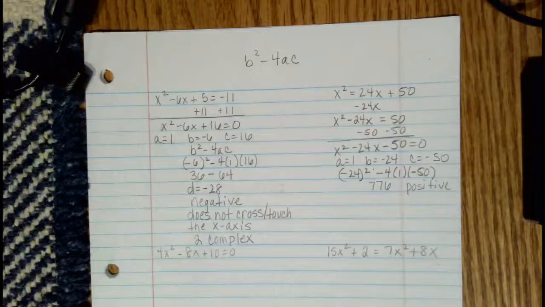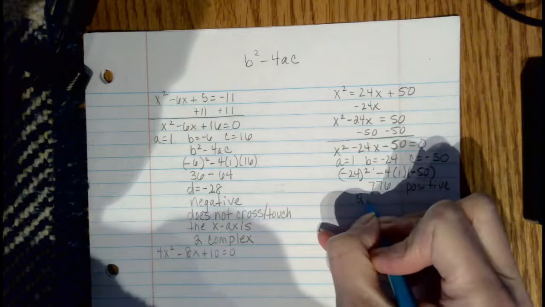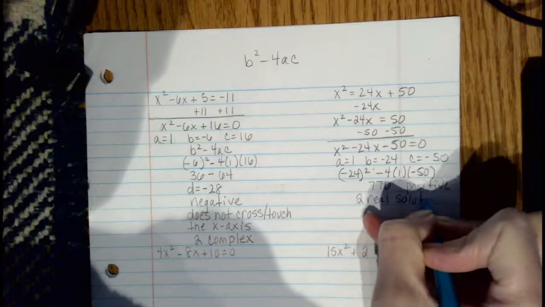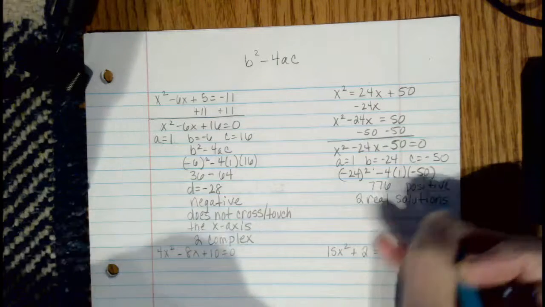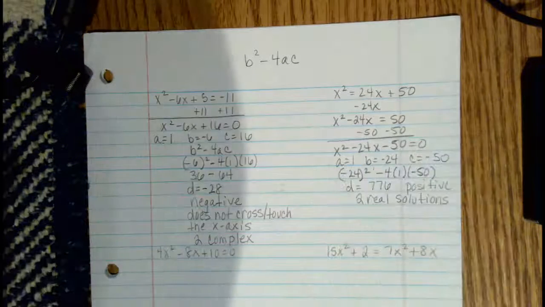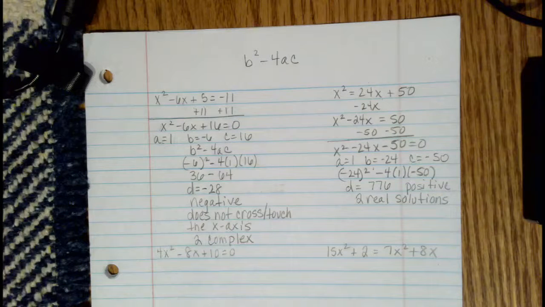And when we get a positive answer, what that means is that we're going to have two real solutions. By the way, the discriminant is 776. So now we've seen a place where the answer is negative, and we've seen a place where it's positive.